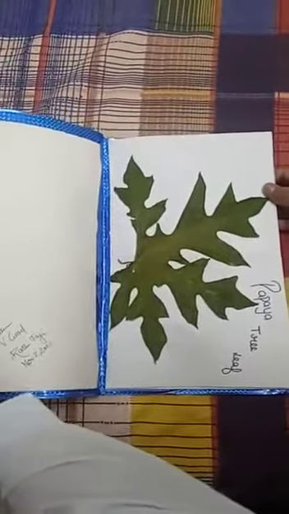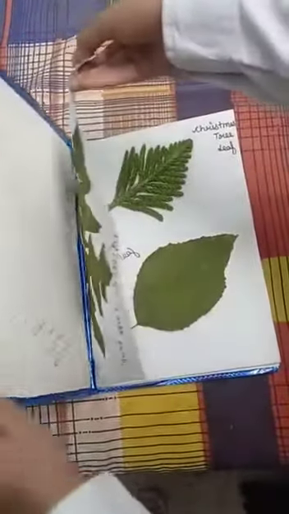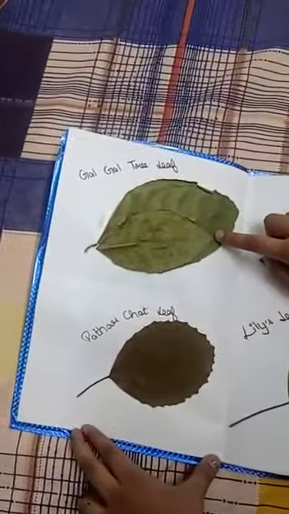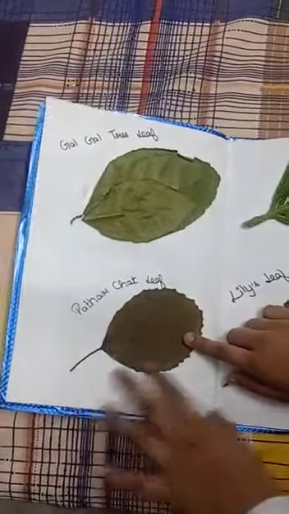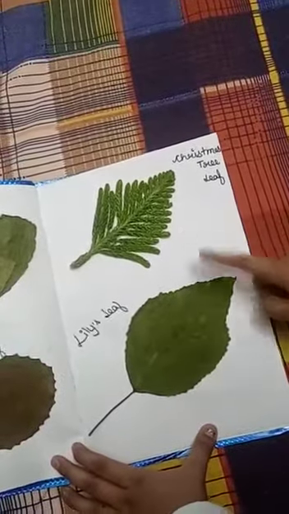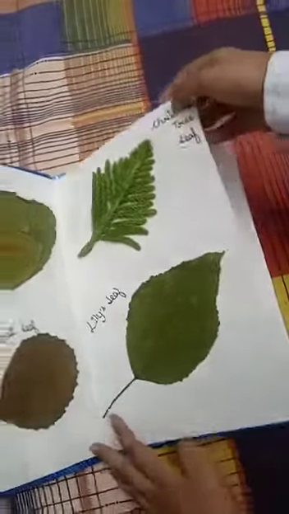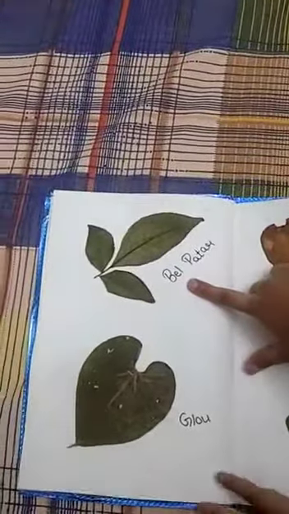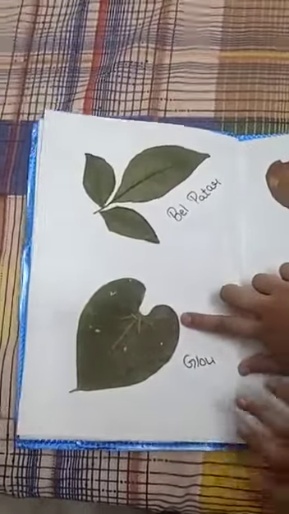This is the leaf of papaya tree. This is the leaf of galgal tree. This is the leaf of pattajat tree. This is the leaf of Christmas tree. This is the leaf of lily plant. This is the leaf called bel patra, and this is the leaf of glow plant.